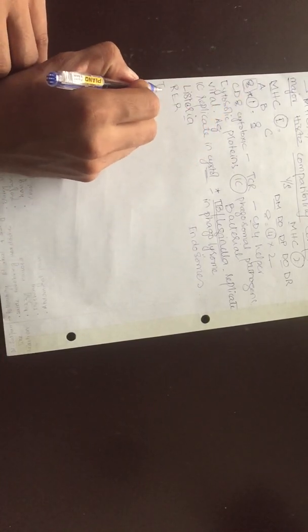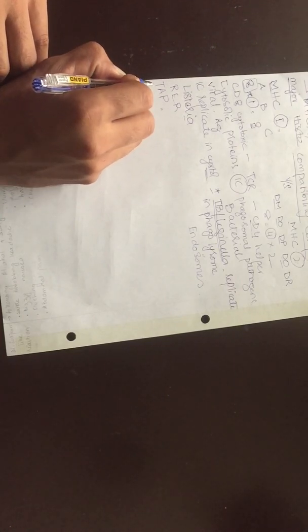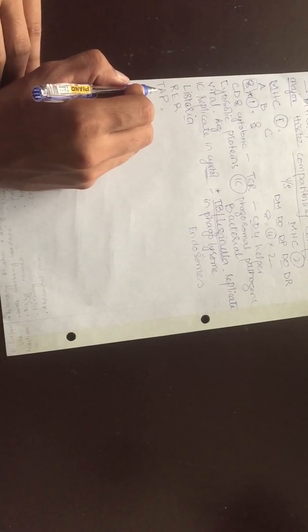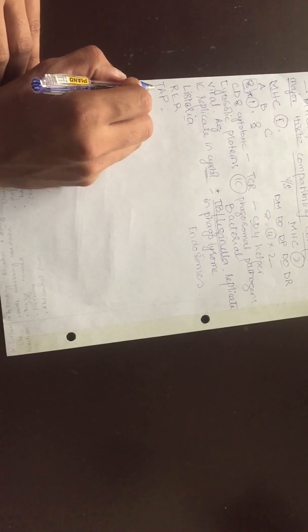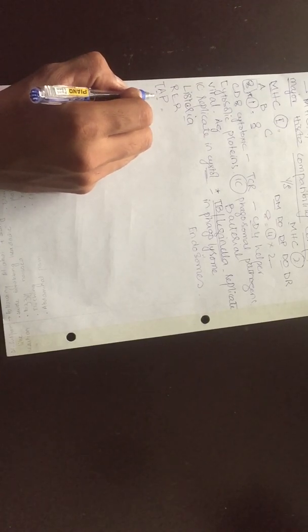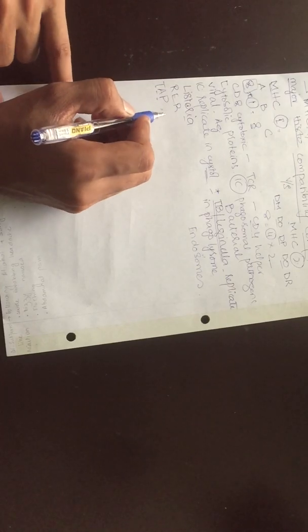The MHC1, they use a TAP, transporter associated with antigen processing.